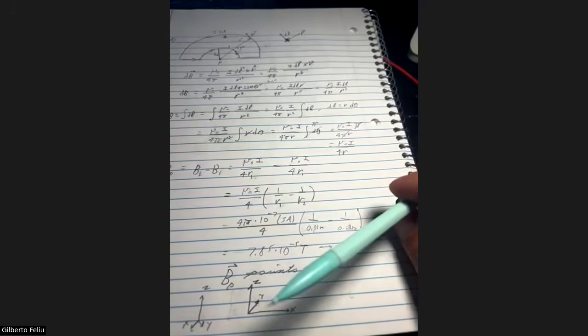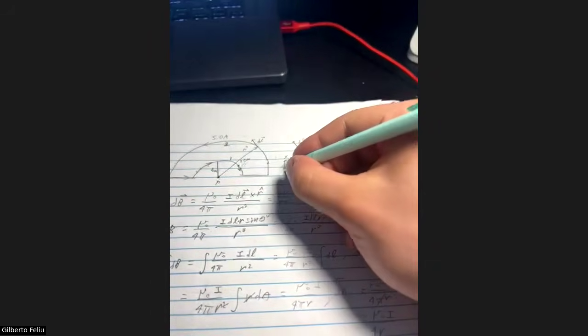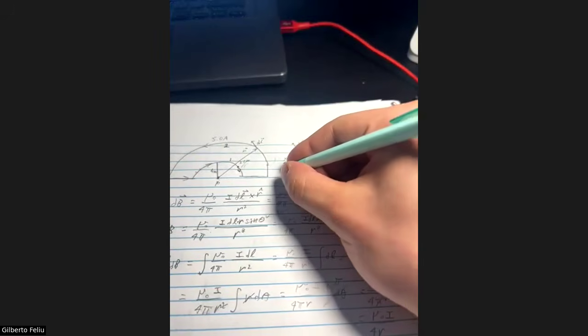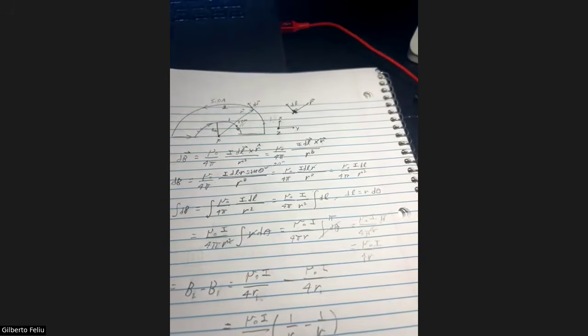It would only be k hat if, correct me if I'm wrong, you're looking at it like X is this way, Y is this way, so we're looking from upward, and into the page would be the Z axis. In that case, if you define it like that, you can say that this magnitude goes in front of a k hat.